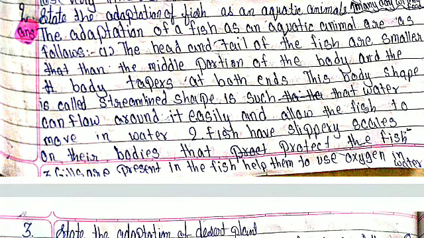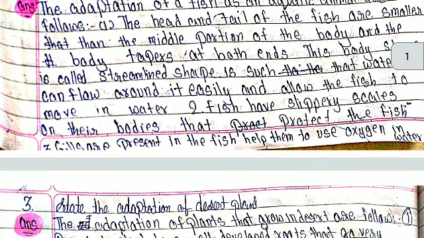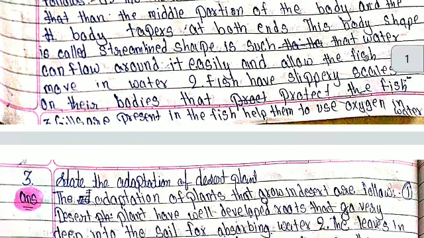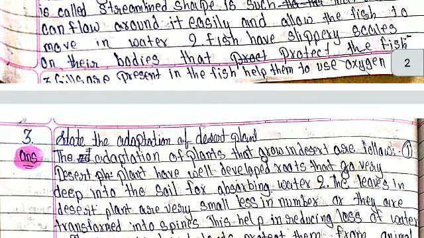Second number, state the adaptation of fish as an aquatic animal. The adaptations of a fish as an aquatic animal are as follows. Number 1, the head and tail of the fish are smaller than the middle portion of the body and the body tapers at both ends. This body shape is called streamlined shape. It's such that water can flow around it easily and allow the fish to move in water.